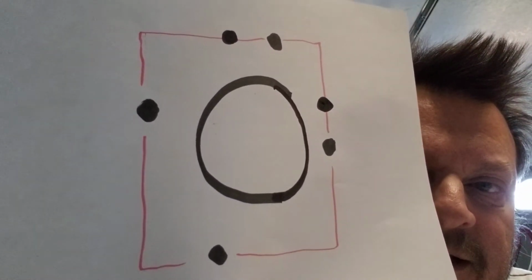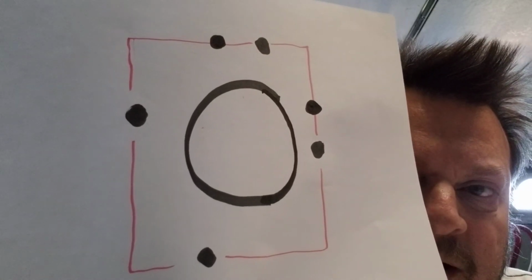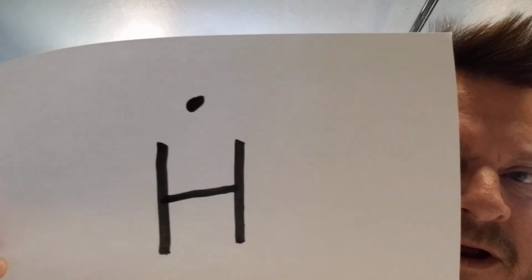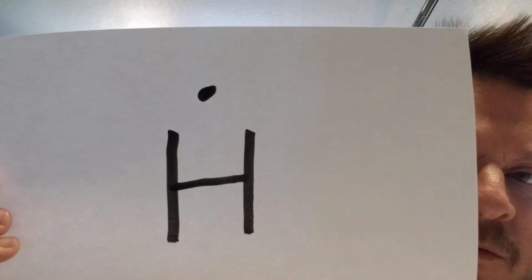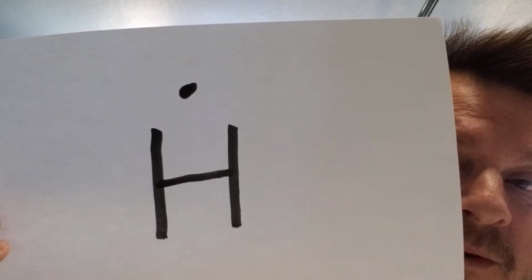Now, let's say we wanted to combine oxygen with hydrogen. Well, when we take a look at hydrogen and how many dots it does have, it's in row 1. So it only has 1 dot, right? Because it's in row 1, just like lithium and sodium, okay?